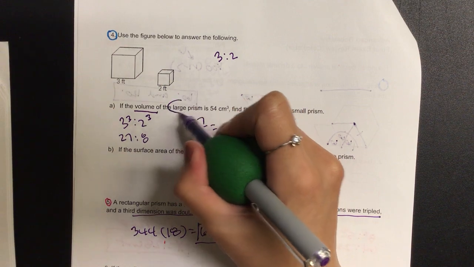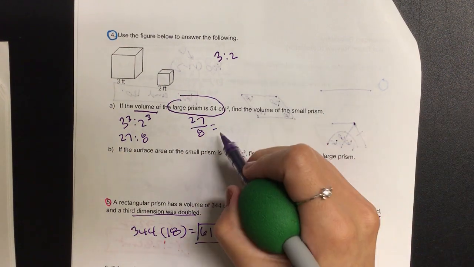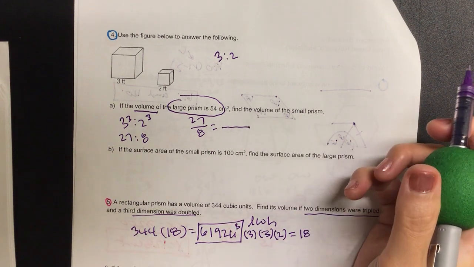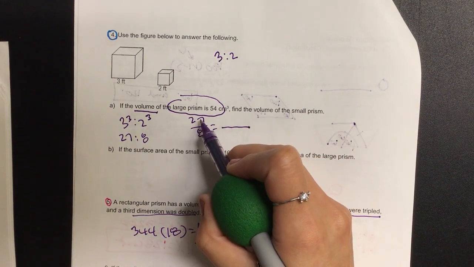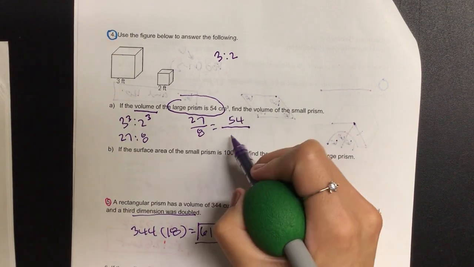It says a large prism is 54. So I'm going to write that on the top or the bottom. I heard bottom. Bottom is 8. 8 is smaller than 27. They gave us a larger one. Must be consistent. And then we have our x.